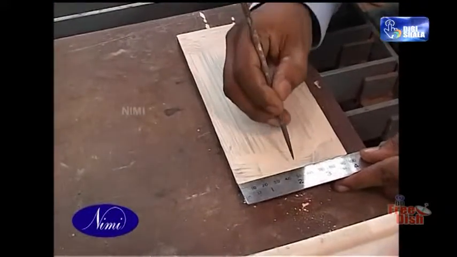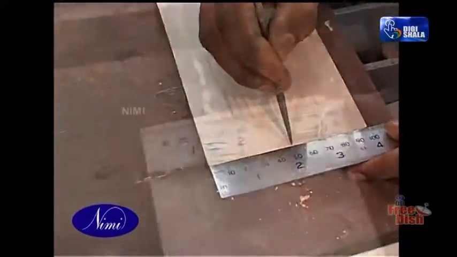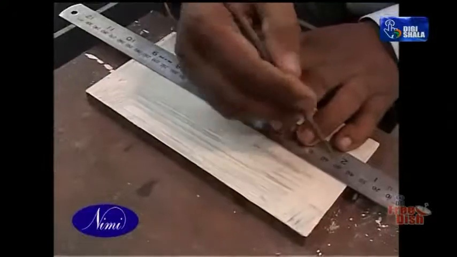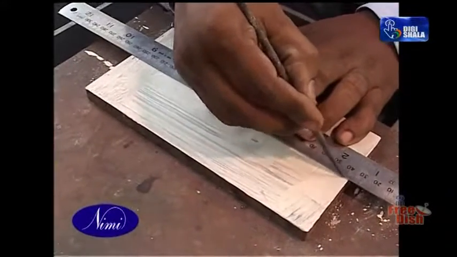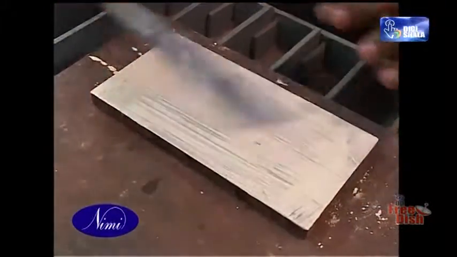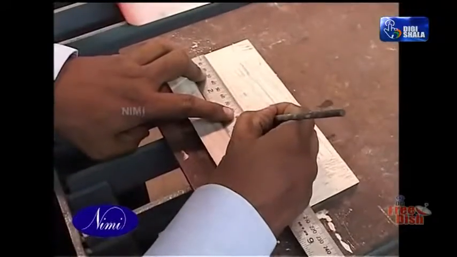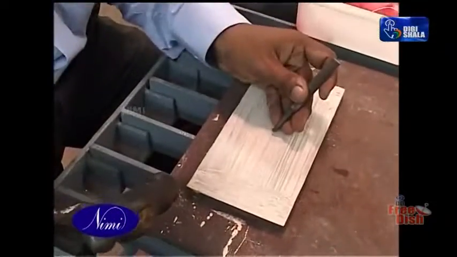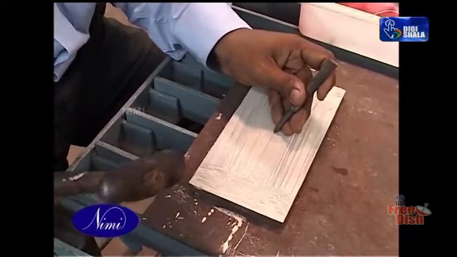Locate the centers of the major axis. Now, draw the center line of the major axis. Let us now bisect the center line. Punch the center point.